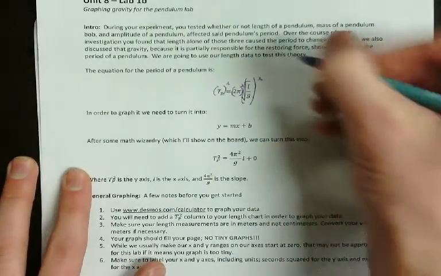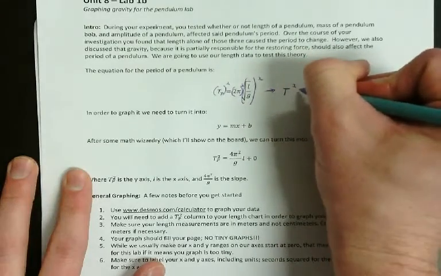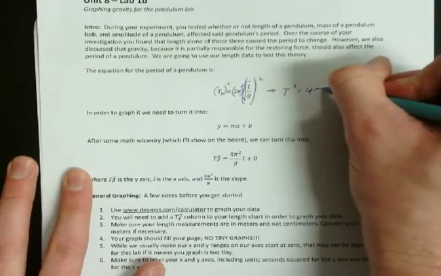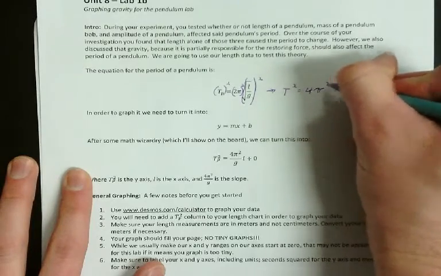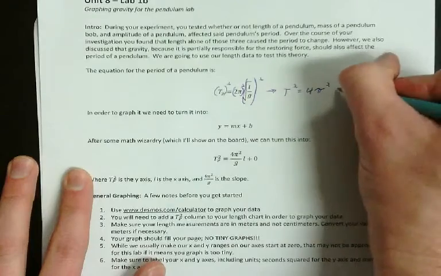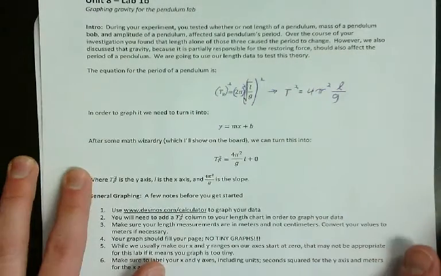So when I square the period, I get period squared. When I square 2, I get 4. When I square pi, I get pi squared. When I square the square root of L over G, the square root goes away, and I'm left with L over G.